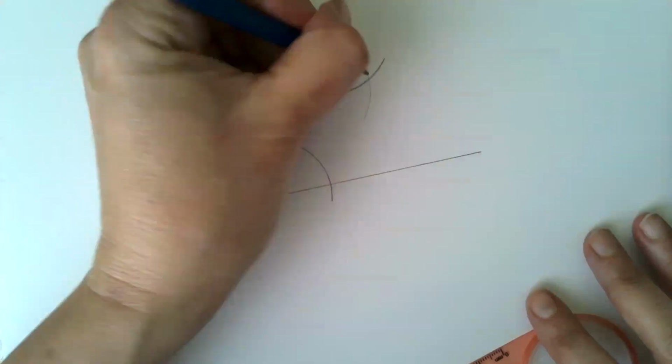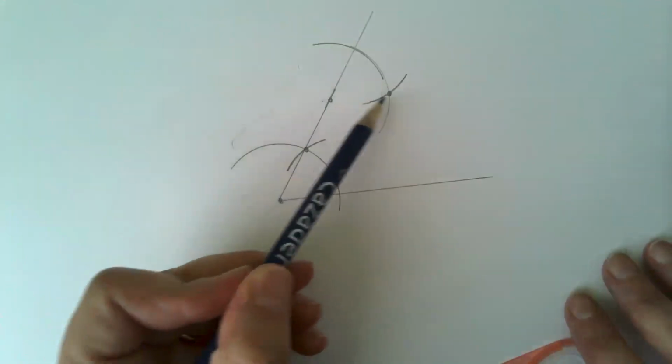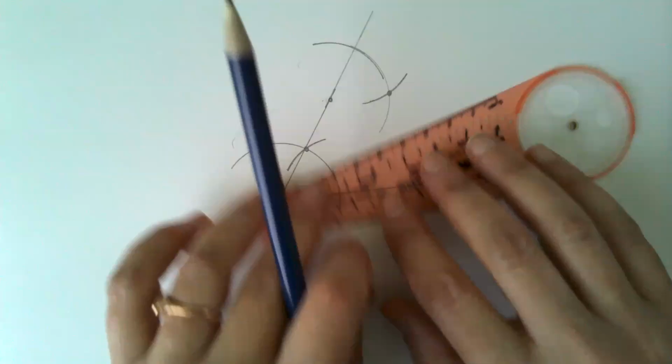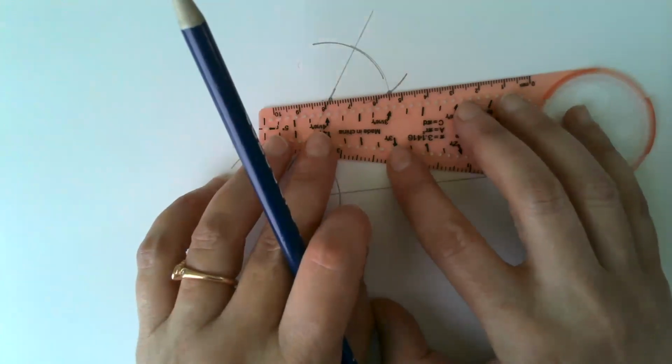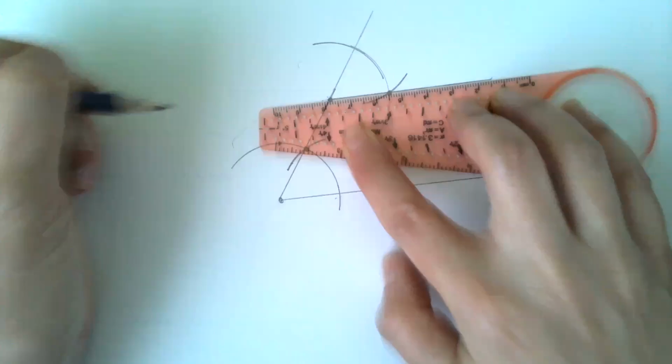And so when I connect my dots here and here, I will be creating the same angle, which means I will have created parallel lines. Okay, and there we go, two parallel lines.